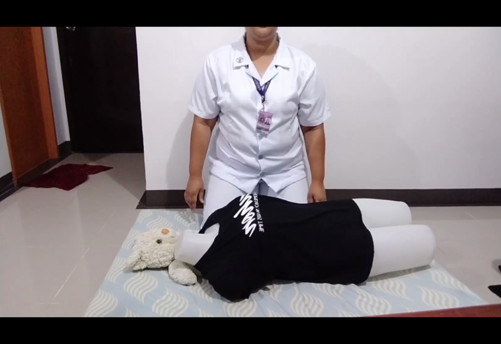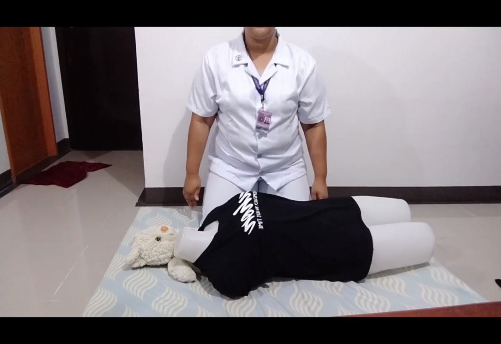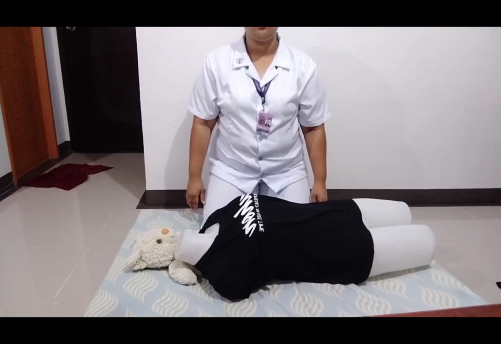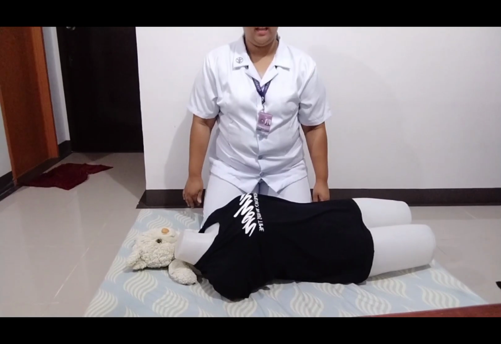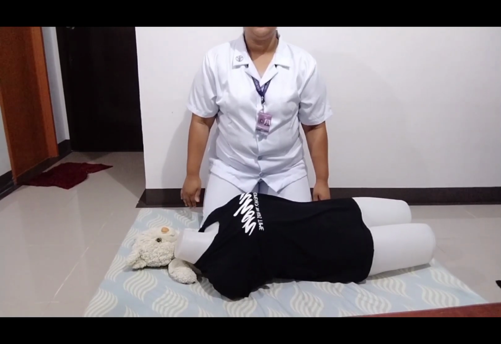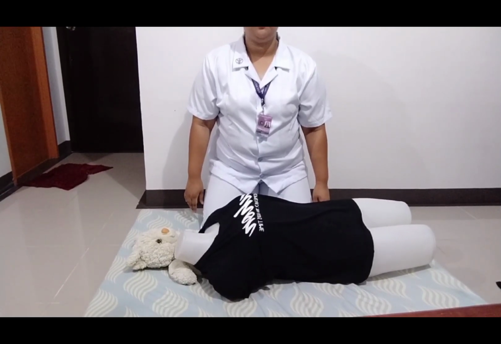Now, I'm going to perform the adult cardiopulmonary resuscitation and AED skills. First, I am going to begin with the assessment and activation. So, I arrive at the scene and I see that the patient appears to be unconscious. The first thing that I am going to do is to scan the area, left to right, up and down. Check the environment for any hazard present.